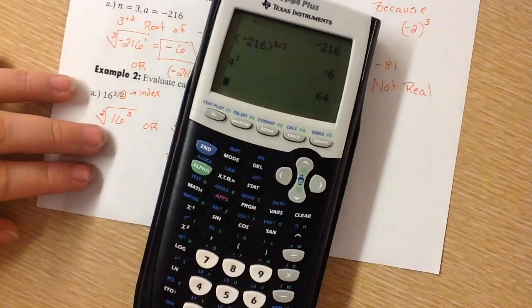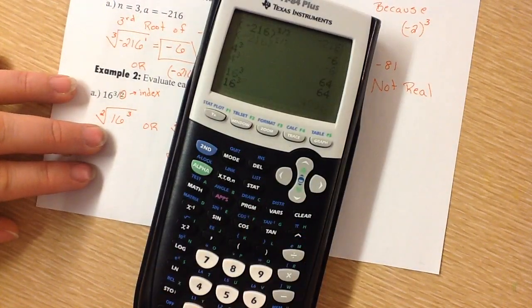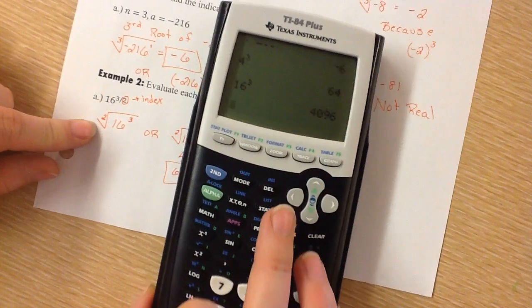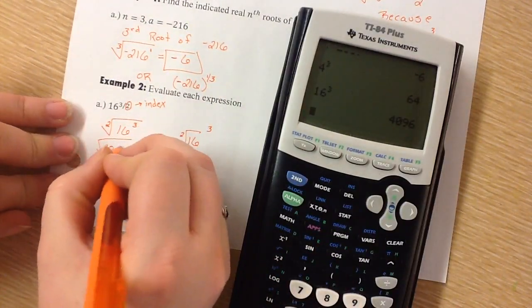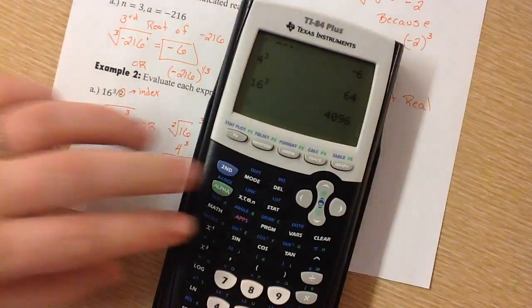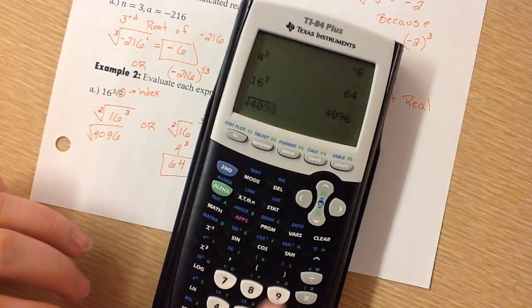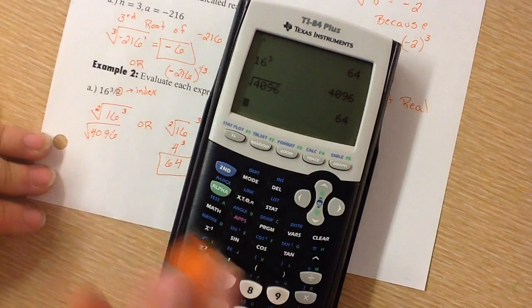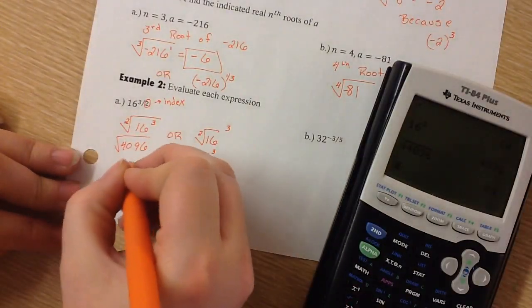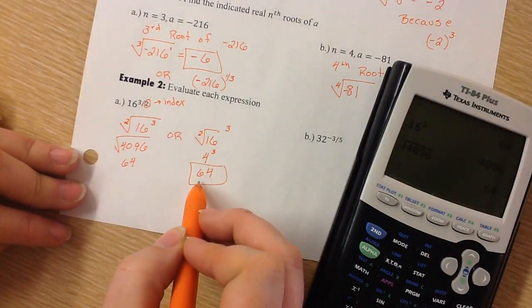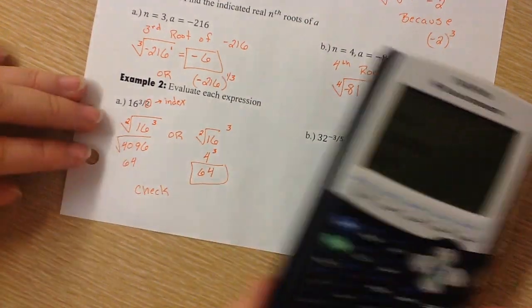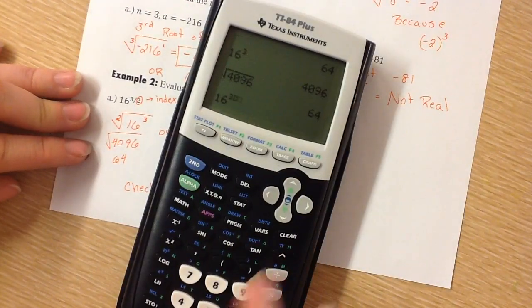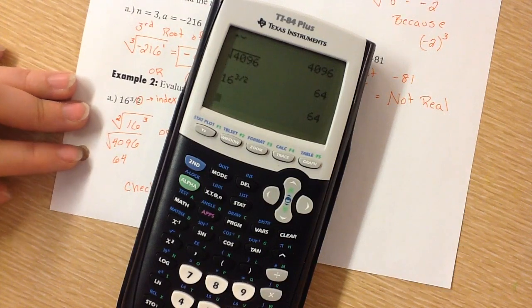I could have also taken 16 to the 3rd to start with, over on this side. So 16 to the 3rd is 4,096, so I would have the square root of 4,096. And then take the square root of 4,096, and we still get 64. Two different ways of doing it. This way, we keep smaller numbers. And then I can check my work by taking 16 to the 3/2, and we get 64.